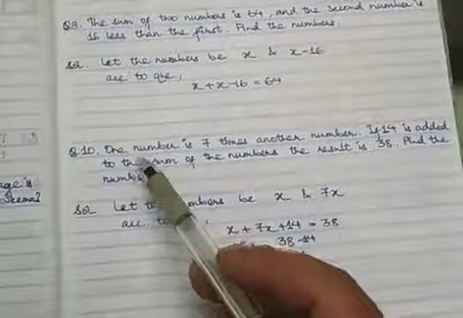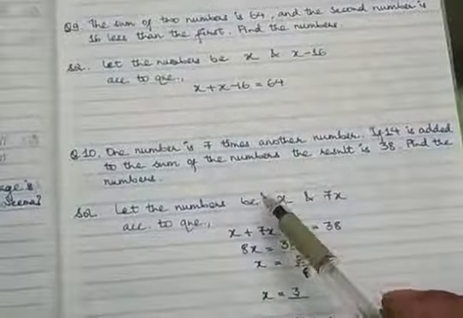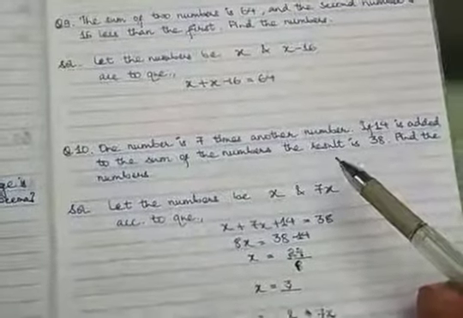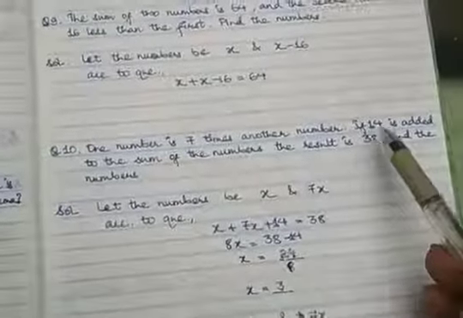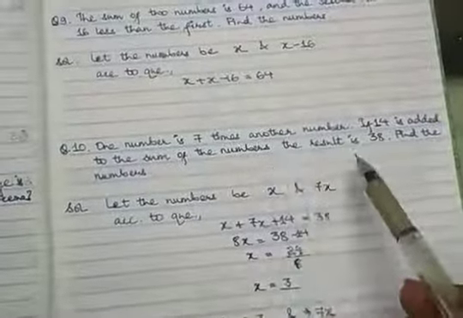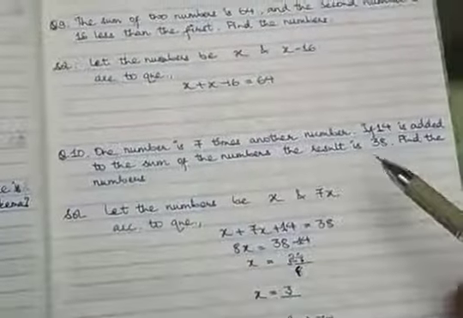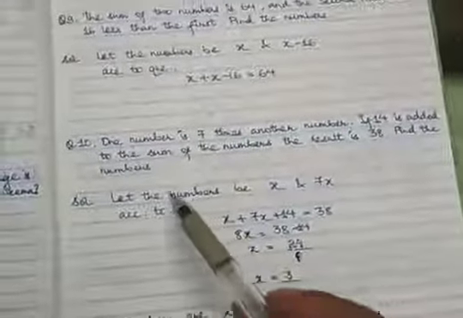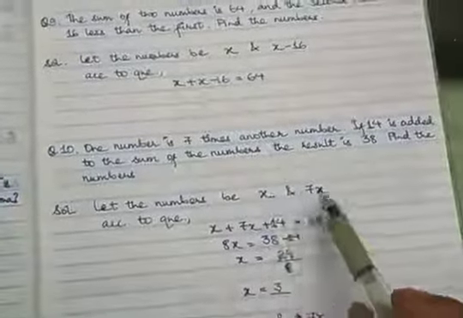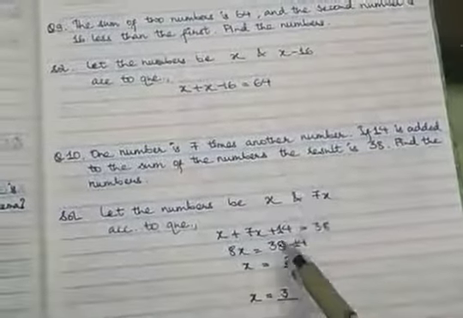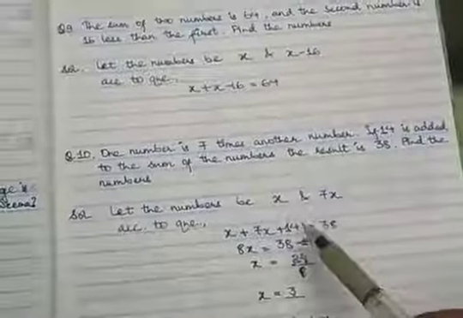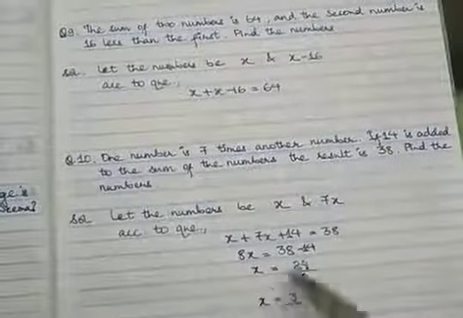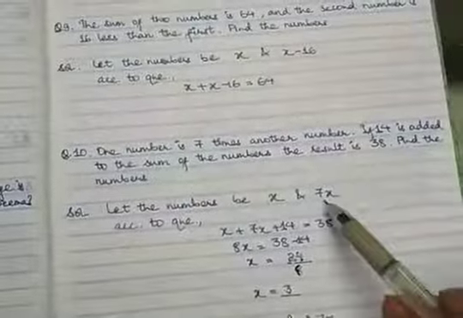Okay, so one number is 7 times another number. So whatever the number may be, we have to multiply it with 7. And the question is, if 14 is added to the sum of the numbers, the result is 38. That is, if we add those two numbers and add 14 to it, the result will be 38. Find the numbers. We need to find the numbers as well. Okay, so see, that's what I have done here. Let the numbers be x and 7x. So one of the numbers is x and another number is 7x, because the question was one number is 7 times another number. 7 times means multiplication. So 7 into x will be 7x, isn't it?